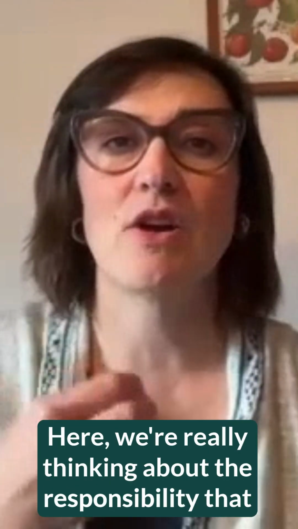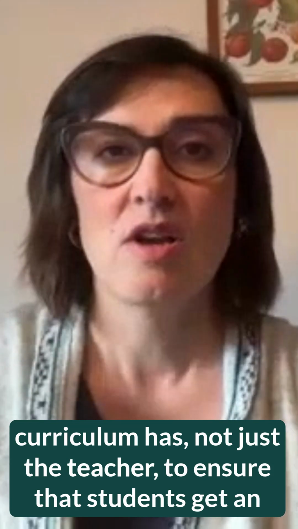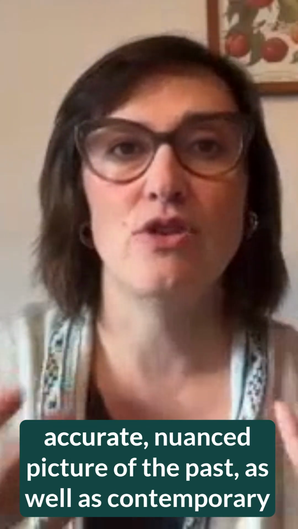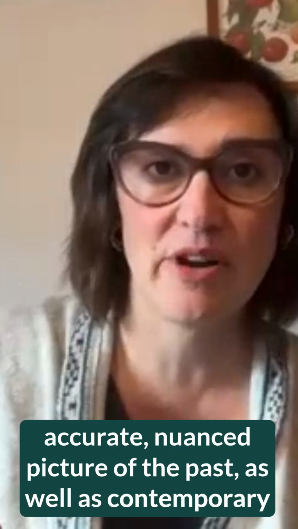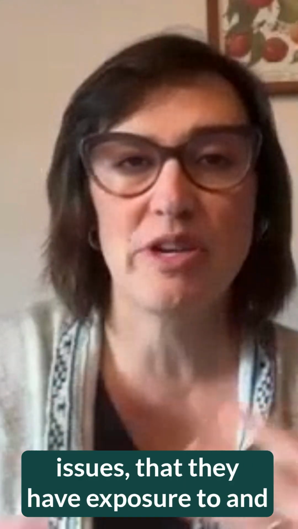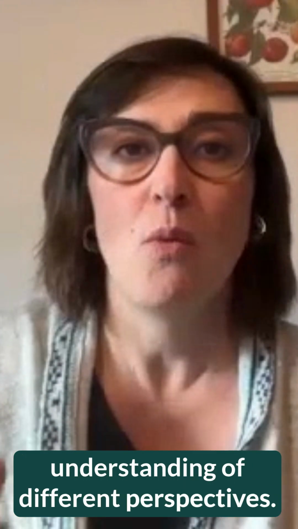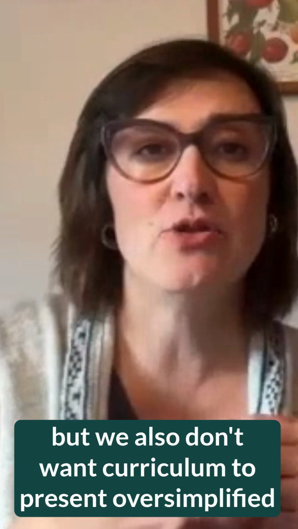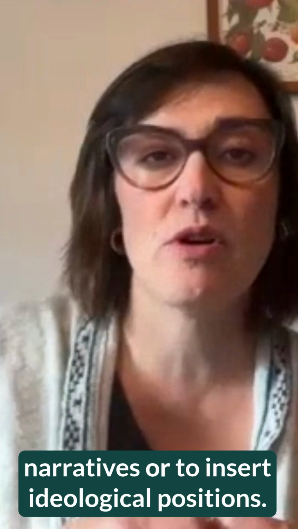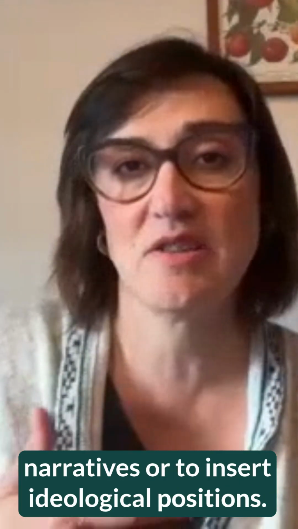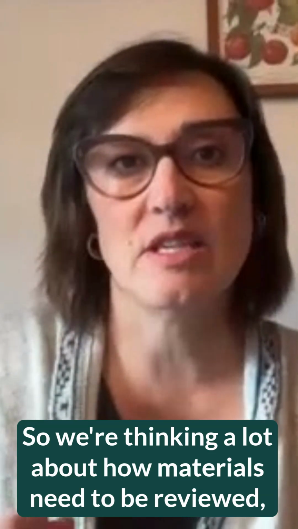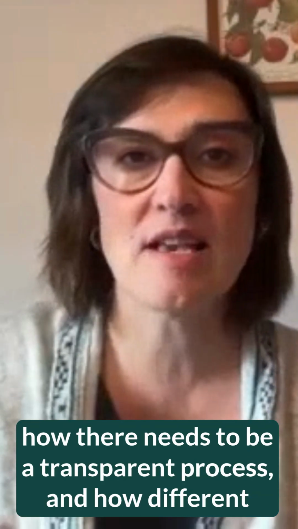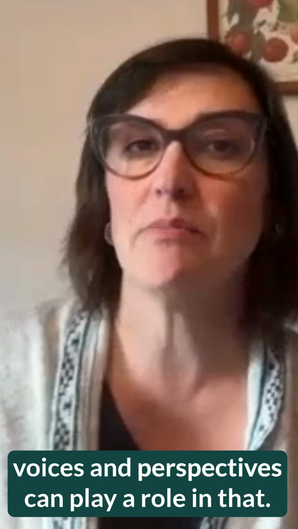Now we have balanced representation and multiple perspectives. Here, we're really thinking about the responsibility that curriculum has, not just the teacher, to ensure that students get an accurate, nuanced picture of the past, as well as contemporary issues, that they have exposure to and understanding of different perspectives. We don't want curriculum to avoid complex topics, but we also don't want curriculum to present oversimplified narratives or to insert ideological positions. So we're thinking a lot about how materials need to be reviewed, how there needs to be a transparent process, and how different voices and perspectives can play a role in that.